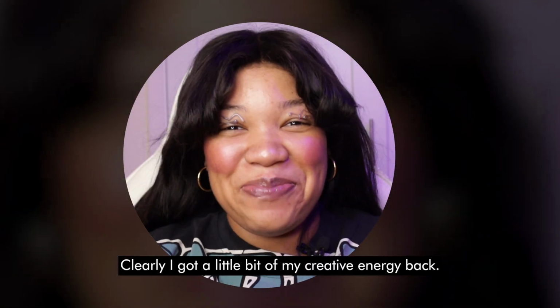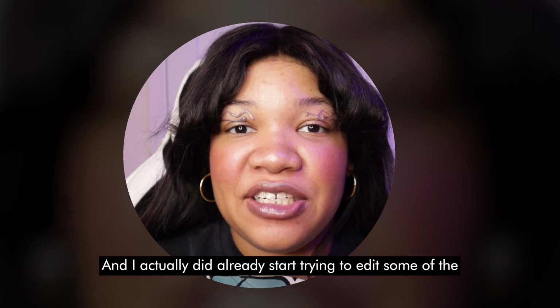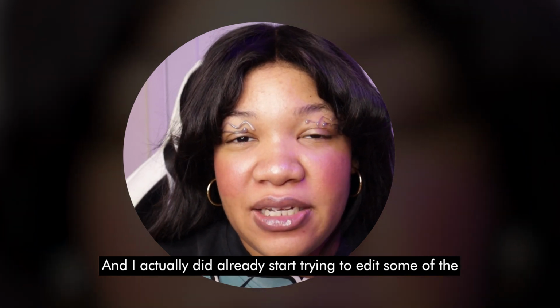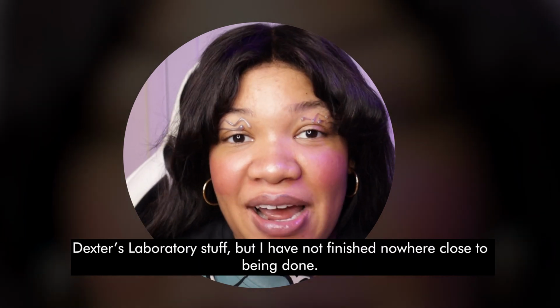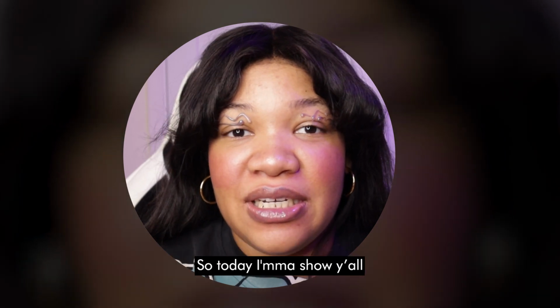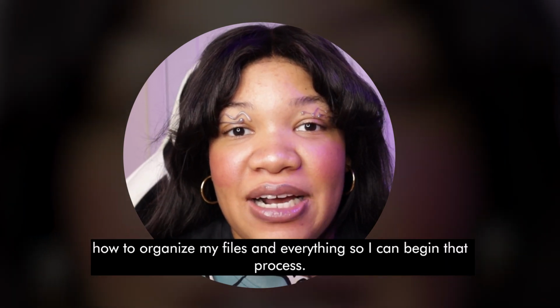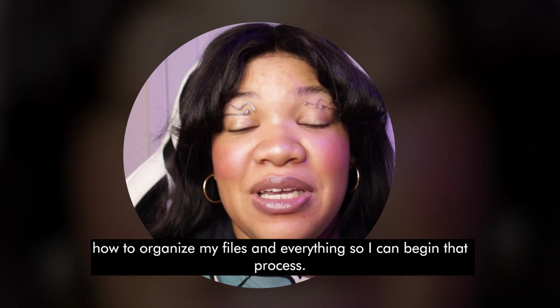Clearly I got a little bit of my creative energy back, and I actually did already start trying to edit some of the Dexter's Laboratory stuff, but I have not finished, nowhere close to being done. So today I'm gonna show y'all how I organize my files and everything so I can begin that process.